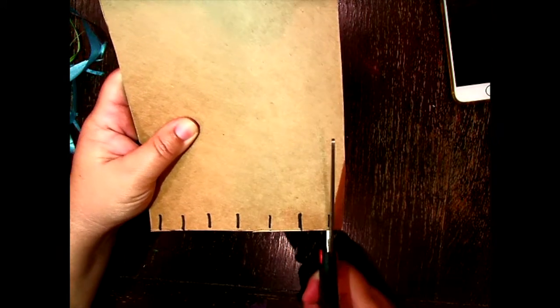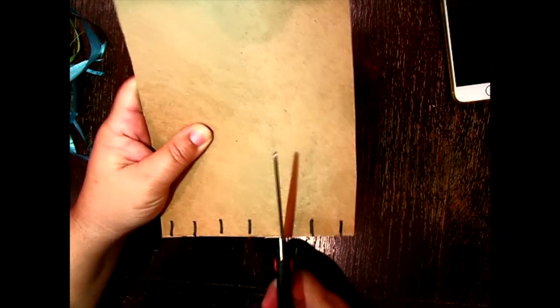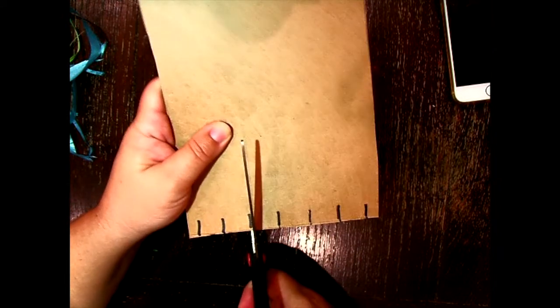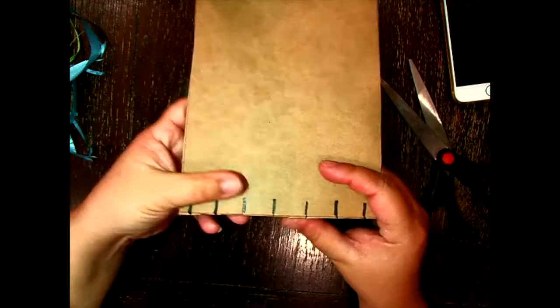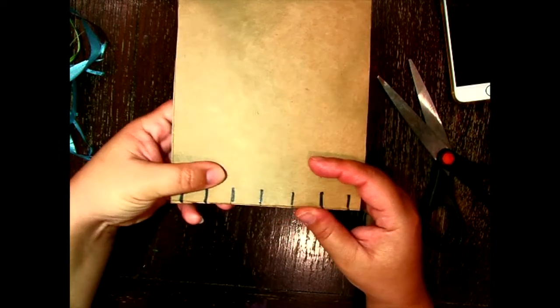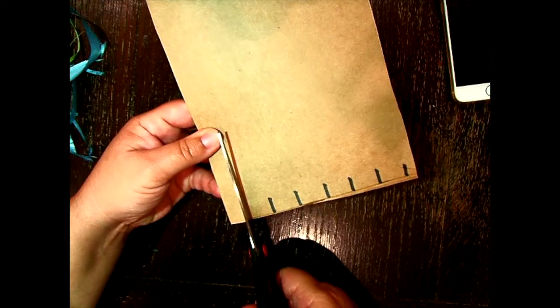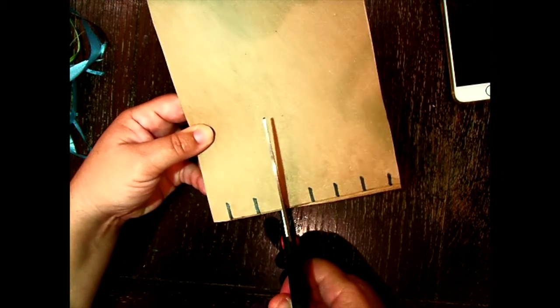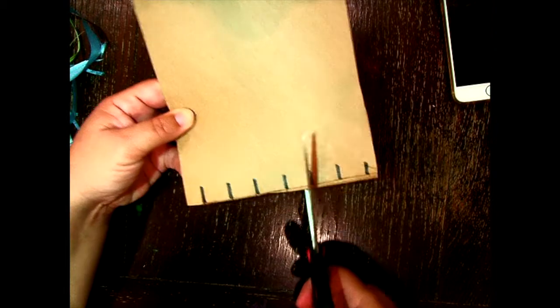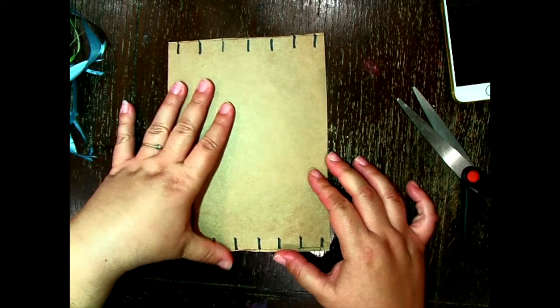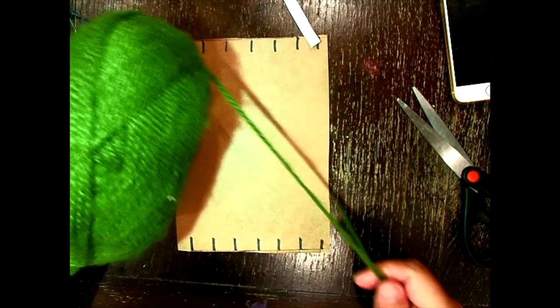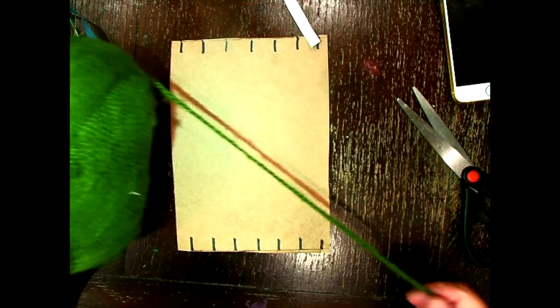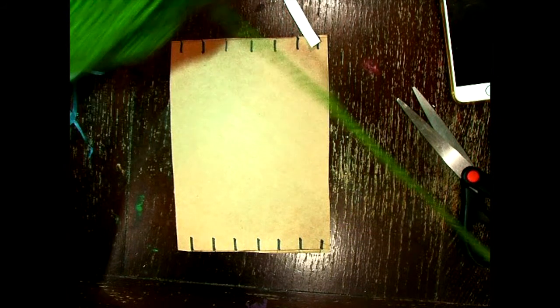Now take some scissors and cut the little marks, the little lines that you made on the bottom and the top of the cardboard. For the next step, I'm going to show it to you in slow motion. You're going to create the vertical strings, the warp strings.